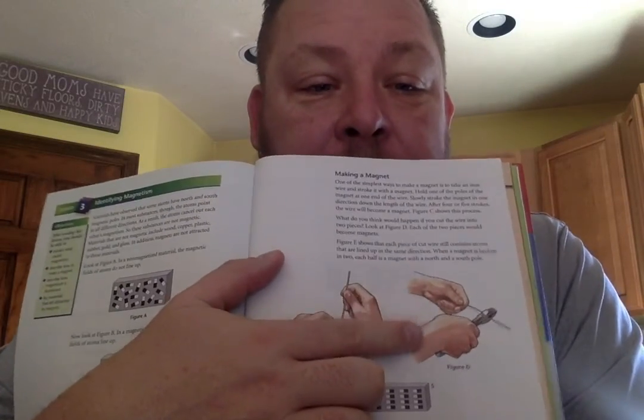What do you think will happen if you cut the wire into 2 pieces? Look at figure D. Each of the 2 pieces would become magnets. Figure E shows that each piece of wire will contain atoms that are lined up in the same direction. When a magnet is broken into 2, each half of the magnet has a north and a south pole. Pay attention there, that's a question.